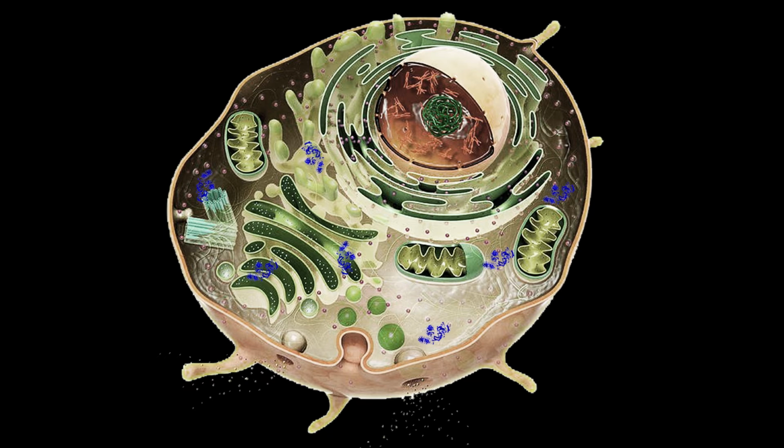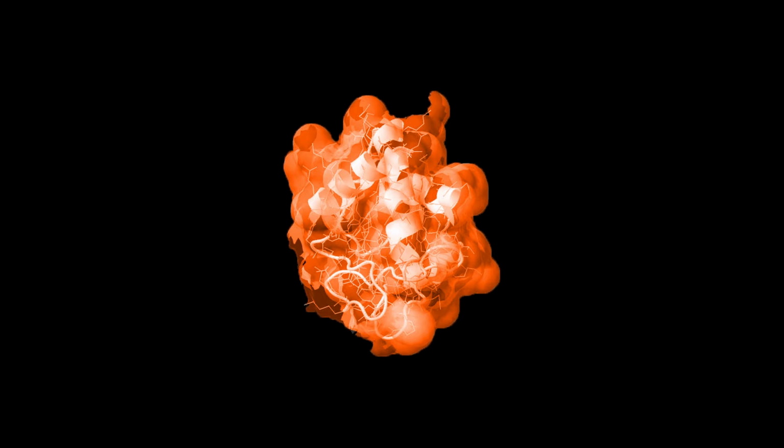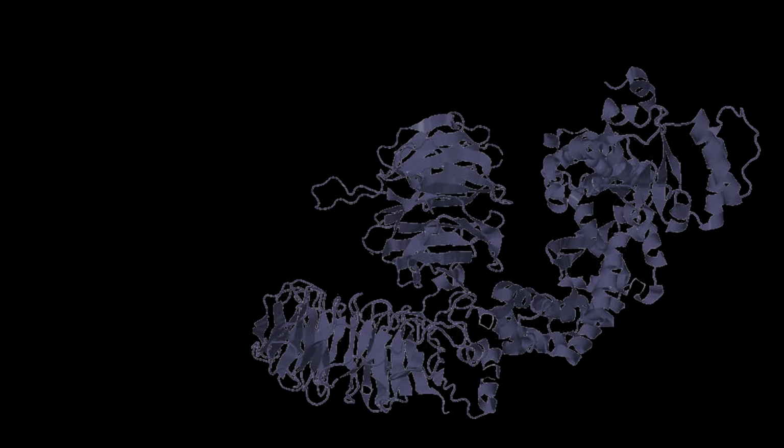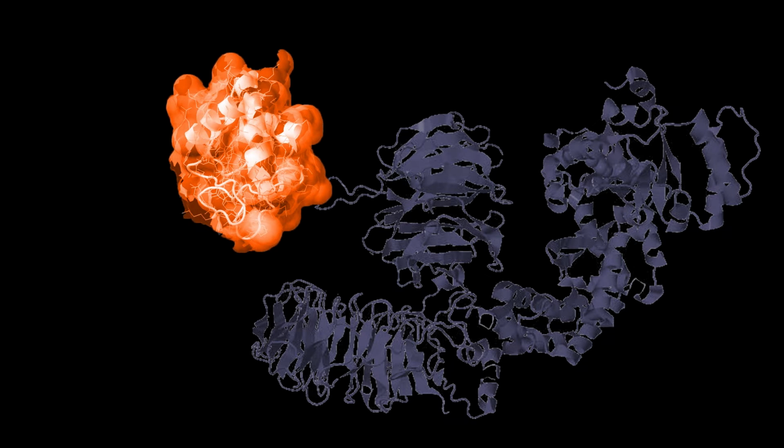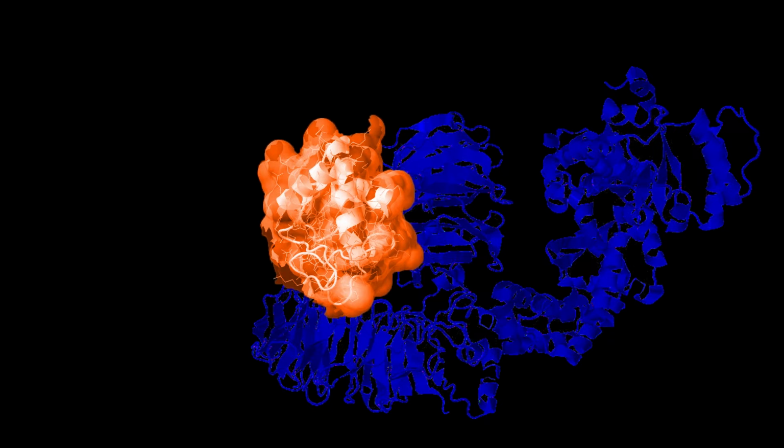When the cytochrome C escapes, it signals that something is wrong with the cell and that the cell needs to die. The cytochrome C then binds to a molecule called APAF1. APAF, which stands for apoptosis protease activating factor, is shown in blue. The term apoptosis means programmed cell death, and the term protease stands for chopping up proteins.